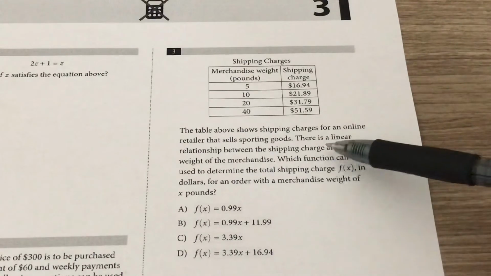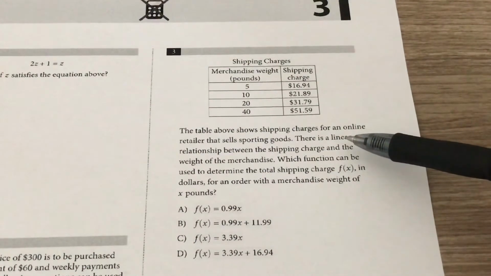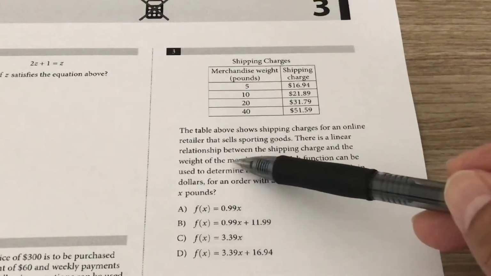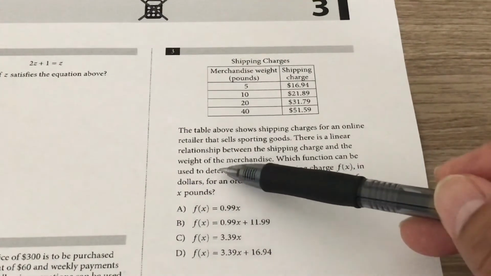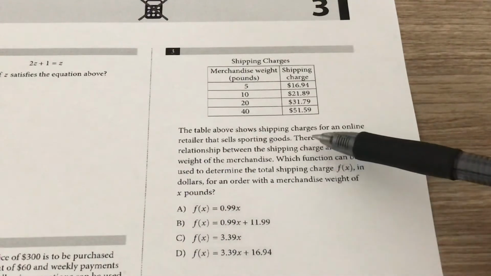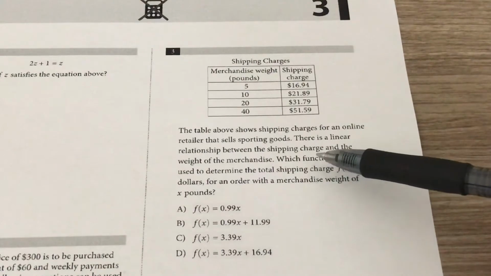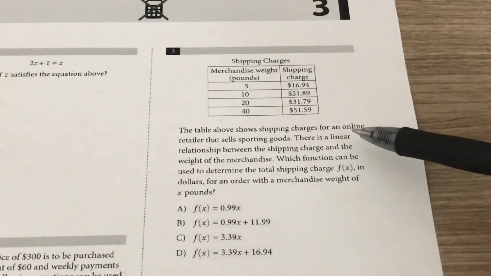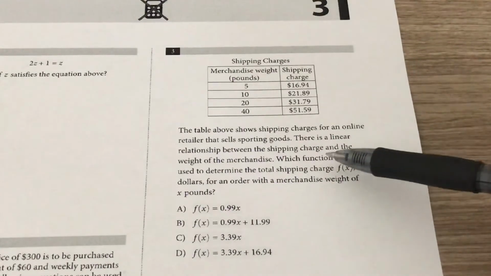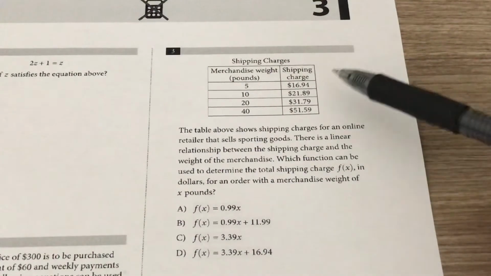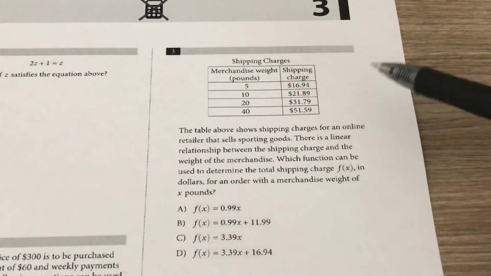There is a linear relationship between the shipping charge and the weight. So when I read this, I know that the relationship is linear. That means if I plot it, or if I come up with the formula of the function, it will be the function of a straight line.